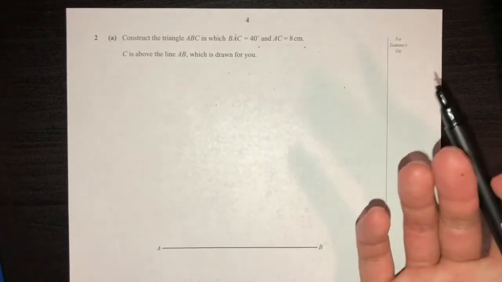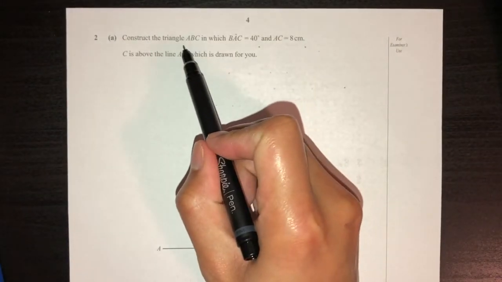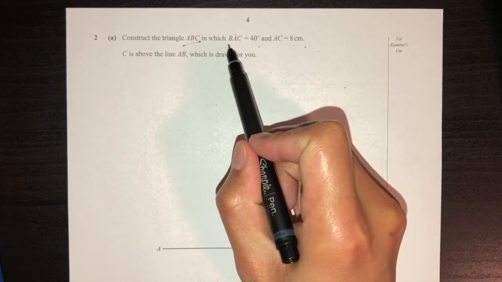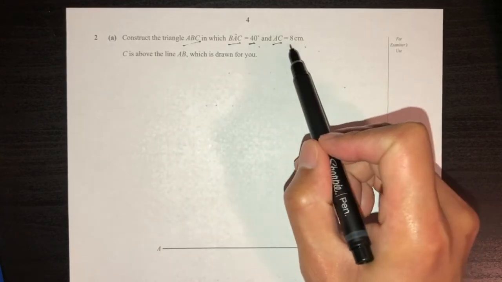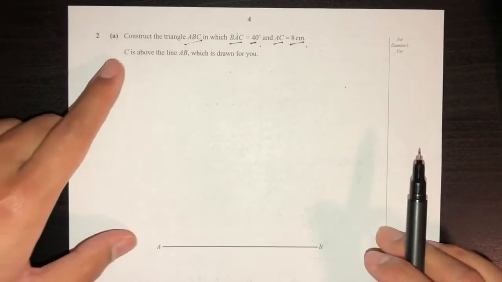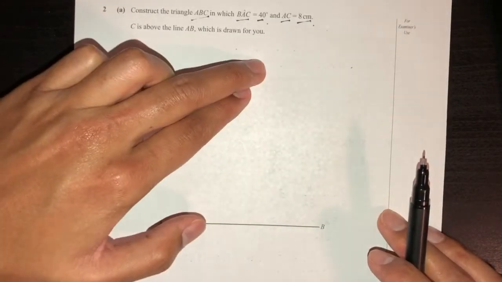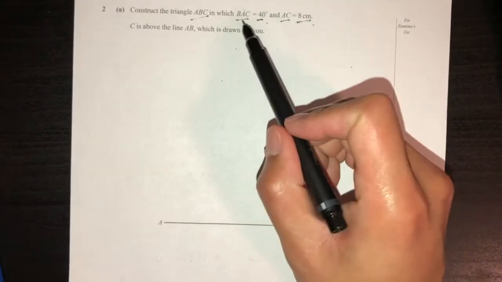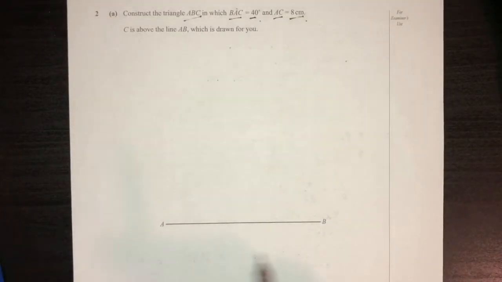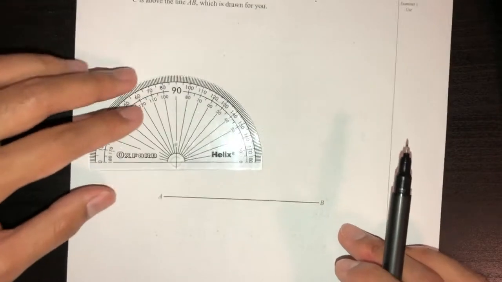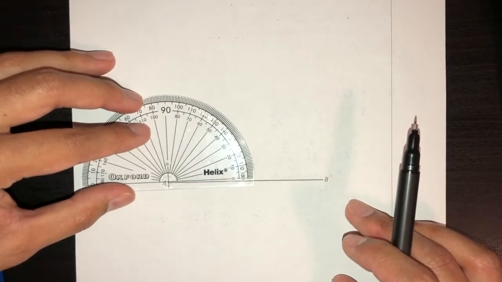This one seems to be a locus question, so I need more space to draw the locus of the questions. Now it says construct the triangle ABC in which angle BAC is 40 degrees and AC is 8 centimeters. C is a point above the line AB. So AB is here, C will be above AB. The first point is BAC, which will be 40 degrees, so we first have to measure the angle 40 degrees from the point A.